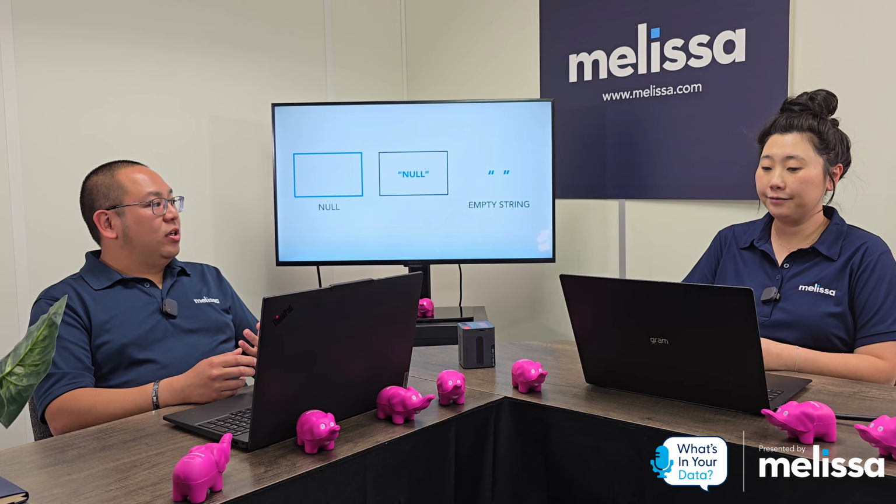Let's talk about something very basic: nulls, empty strings, and something that actually has a value. Let's think about this from a box perspective. There's null, there's the literal word null in quotes, and an empty string. The literal word null could be any word: the word Daniel, the word Anna, the word null. Now, an empty string.